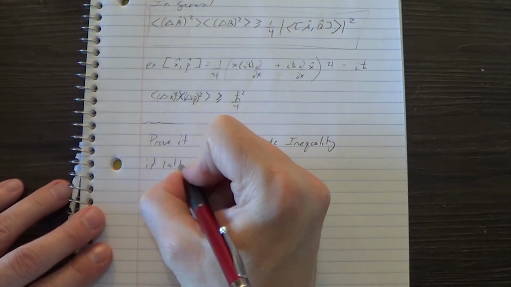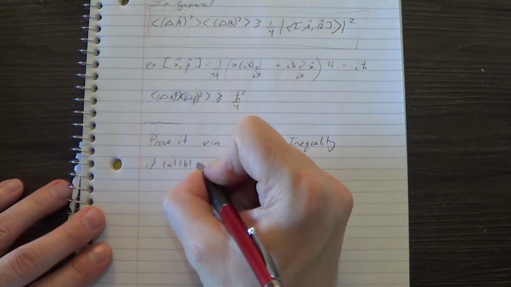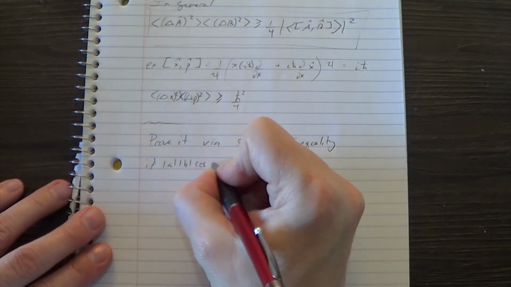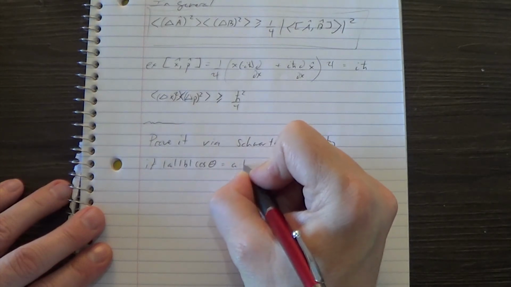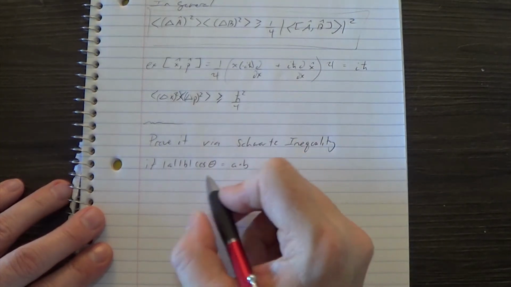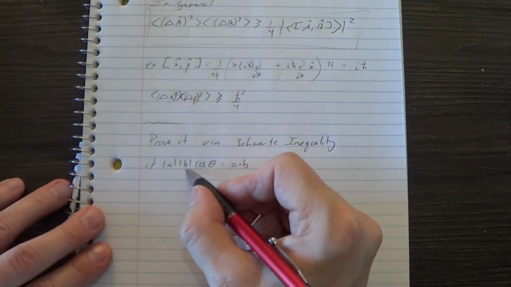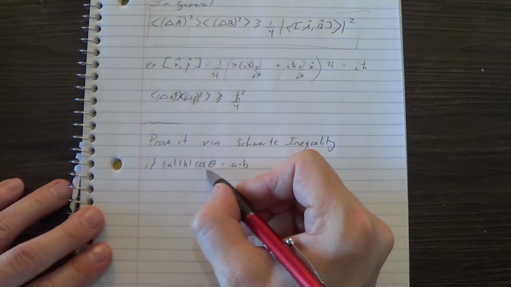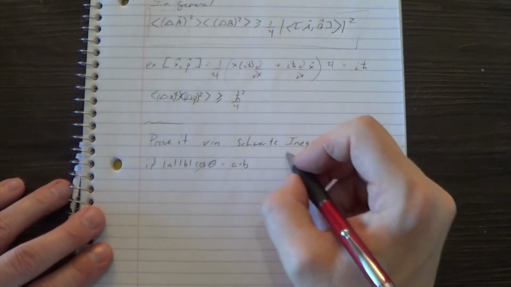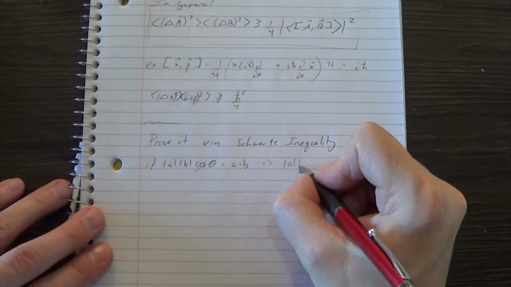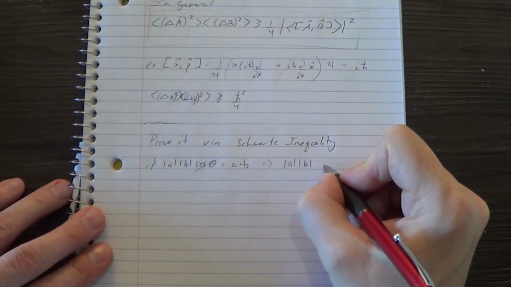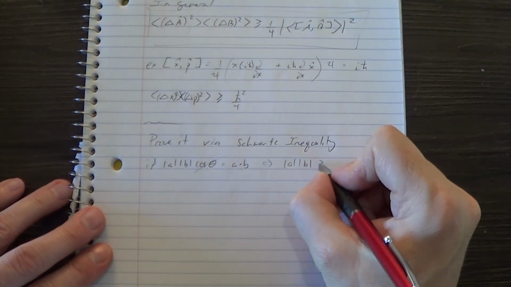Remember how I often call eigenkets eigenvectors. The dot product of two vectors is equal to the magnitudes of those vectors times the cosine of the angle between them. The cosine can at most be 1. It's usually less than 1.